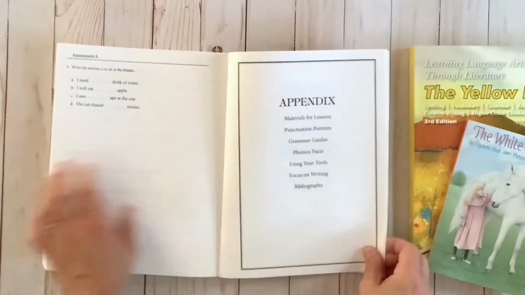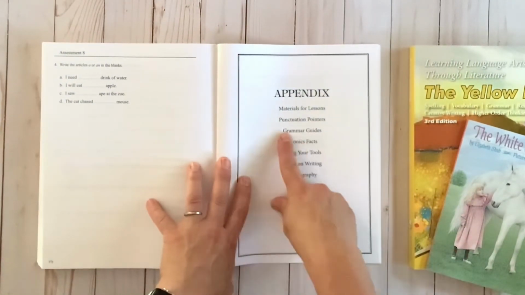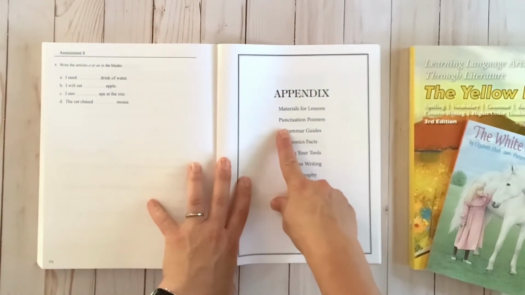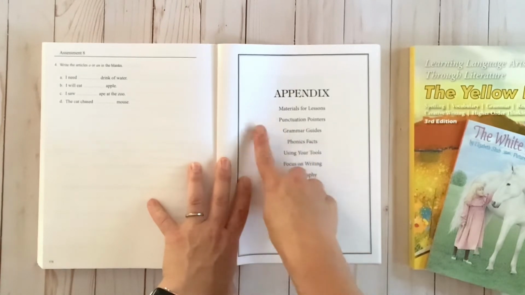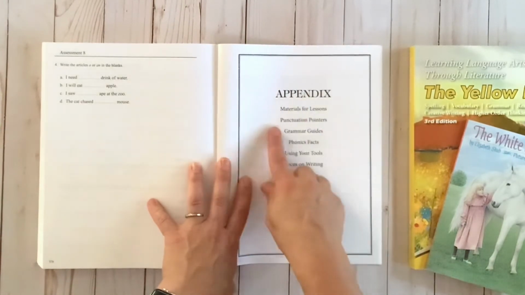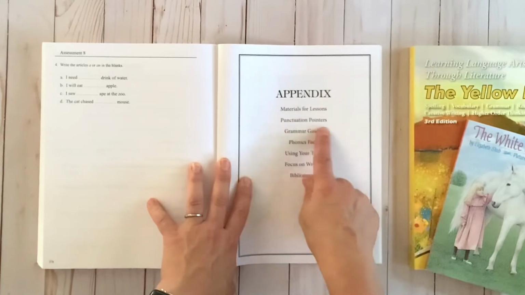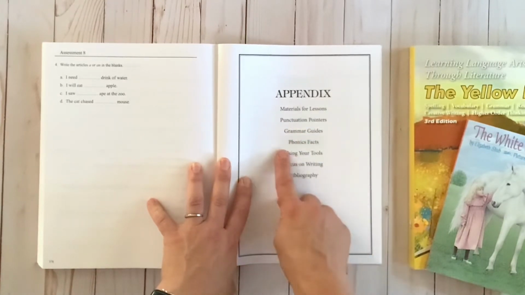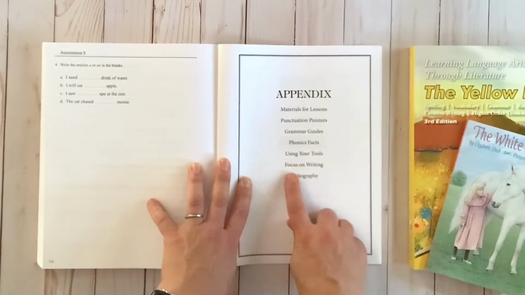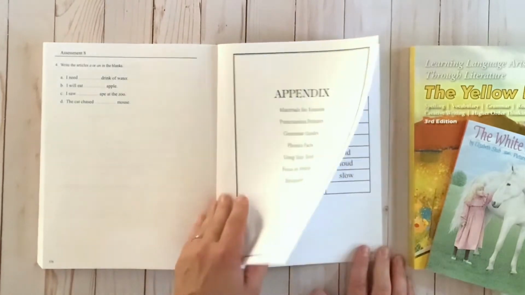And then also in the student book, it has materials for the lesson, punctuation. In the appendix, there are materials for the lesson: punctuation pointers, grammar guides, phonics facts, using your tools, focus on writing, and the big bibliography.